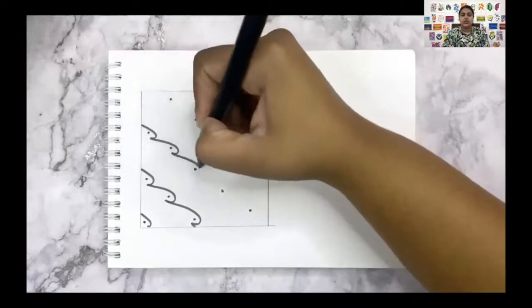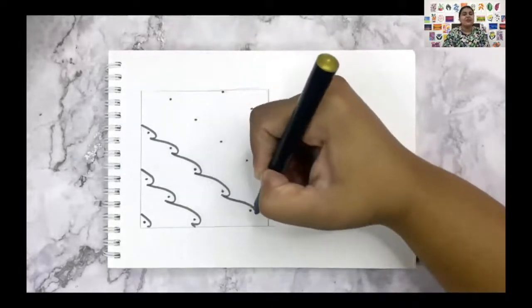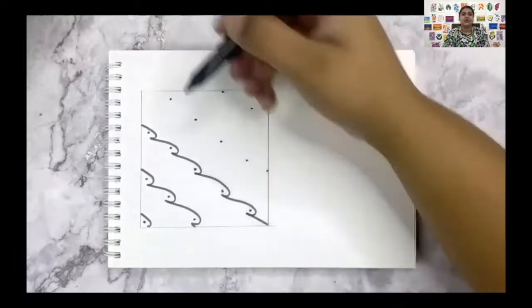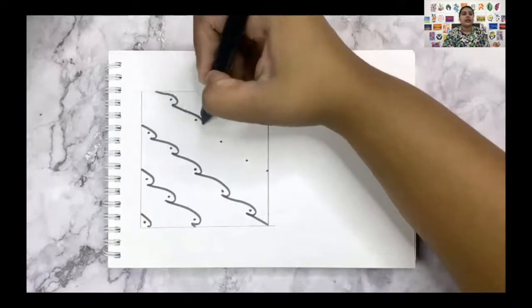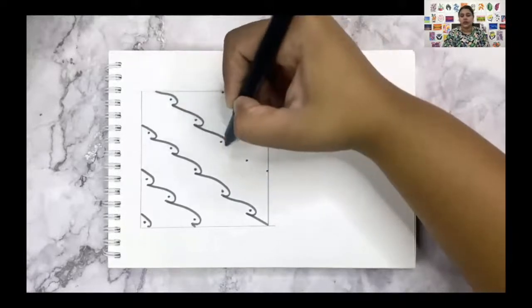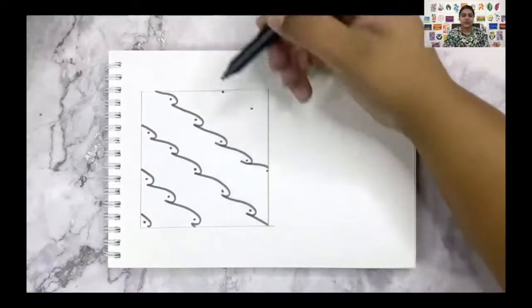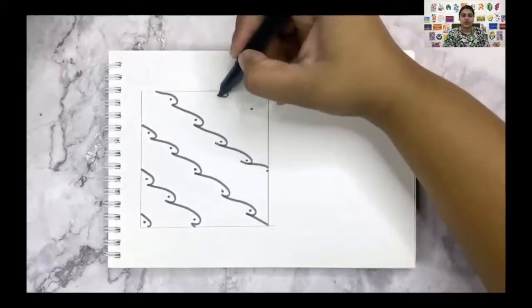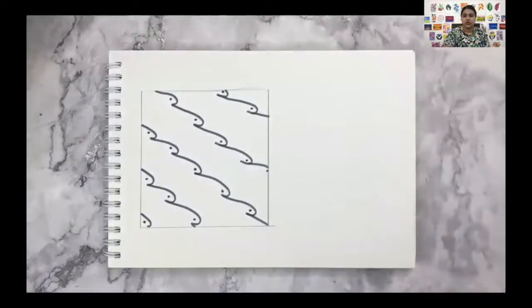Now it might seem a little confusing at the first go and you will start wondering what we are doing exactly, but this is the technique that we're going to be following. So just keep looping it as you go. It might get a little confusing as you go, but don't worry, it's going to make sense once we finish it up fully. So as you can see, I've gone ahead and looped it out like that.